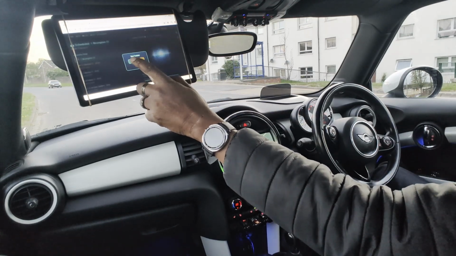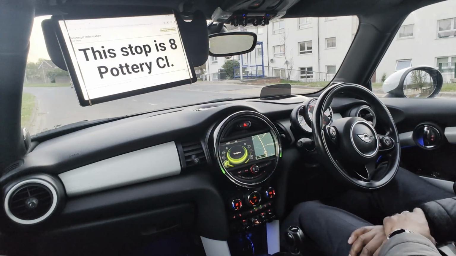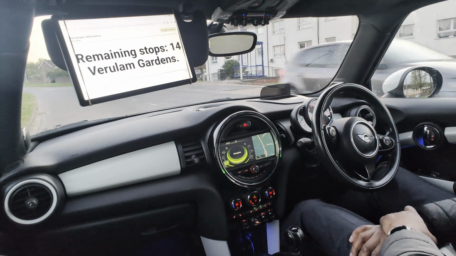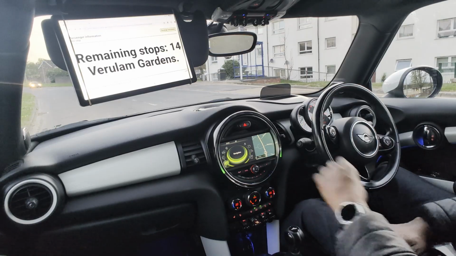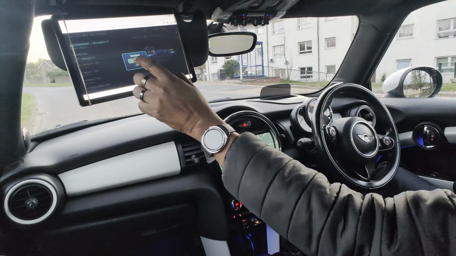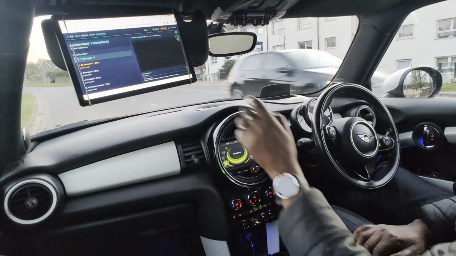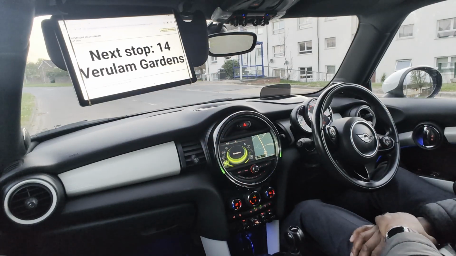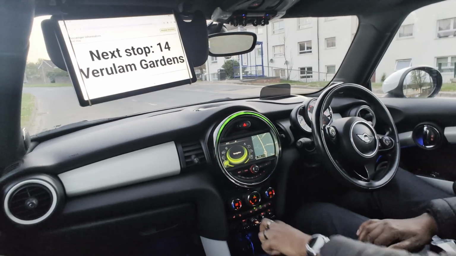I'll open the door at this point. This stop is 8 Pottery CL. The remaining stops on this service are 14 Verulam Gardens. And then I'll close the door. Obviously we've skipped a couple of stops to demonstrate it's skipping. I'll close the door. Next stop, 14 Verulam Gardens.